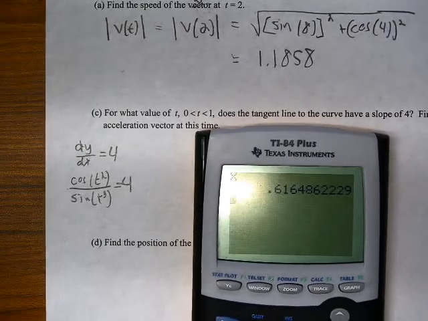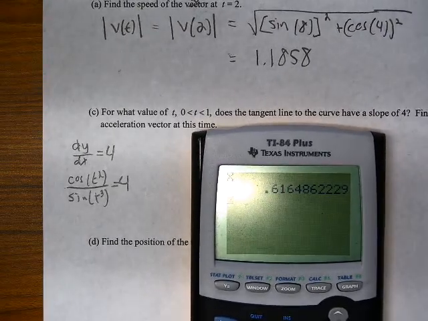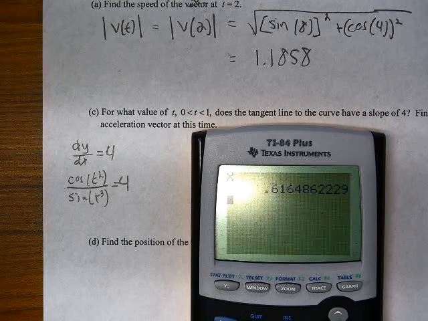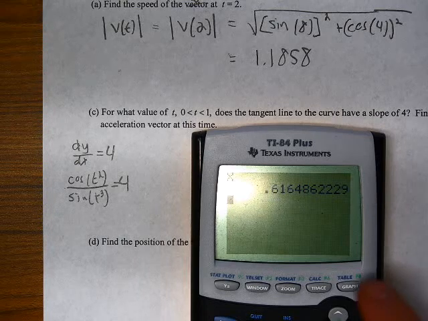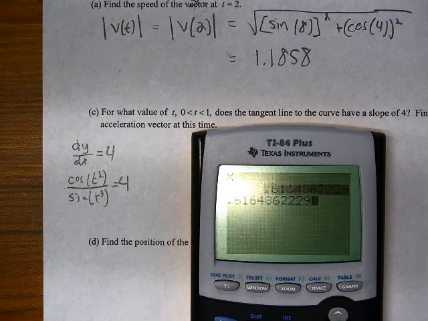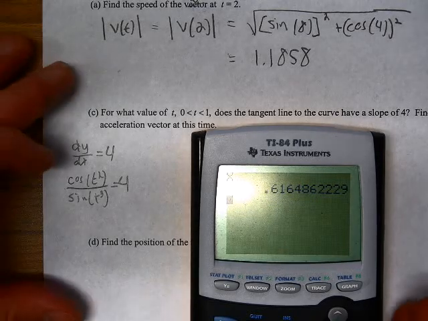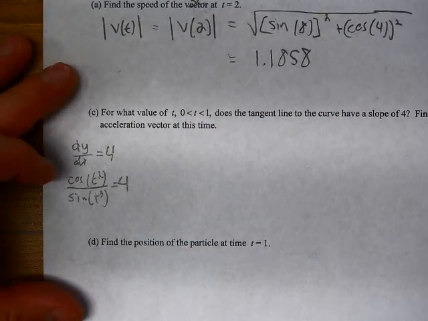We can either save it. The glare is really bad. We can save it into a variable, so we could store into A or B or C or D or whatever we want to do. Or in this case, with this software, I can just copy and paste that when I need it. So I can just use it that way. All right. So I'm going to set this aside for a second.